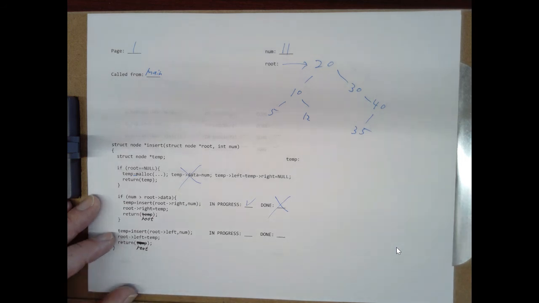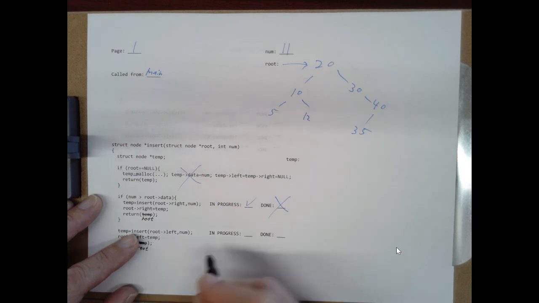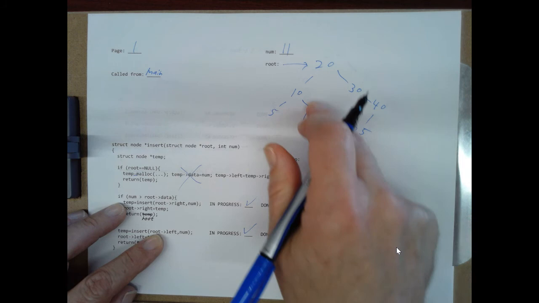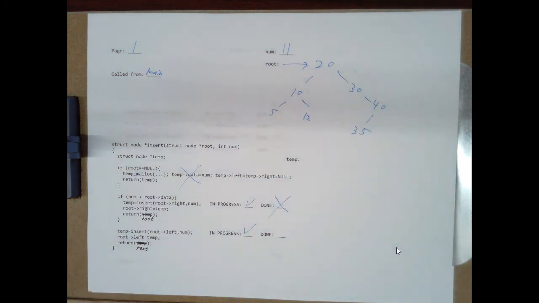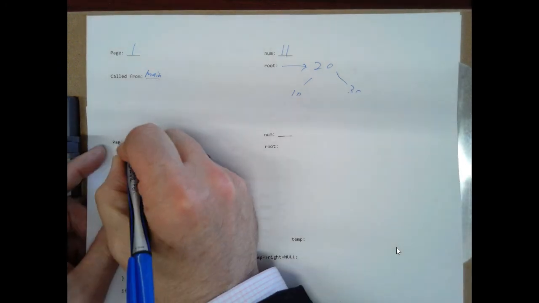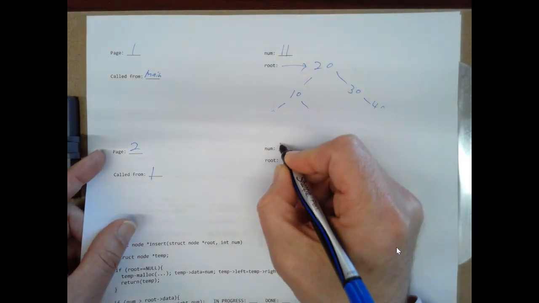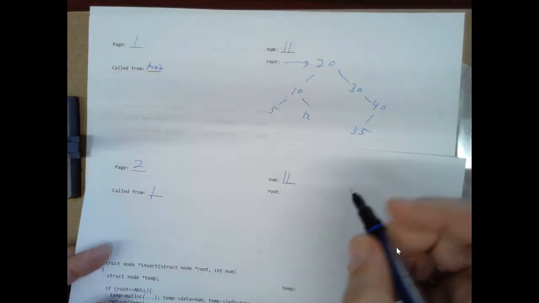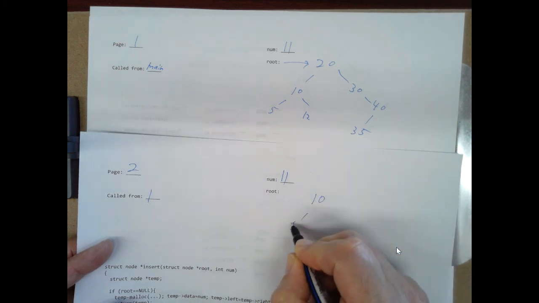All right, so how does this work? So we're going to call insert, and the root that we're going to pass it is this left subtree. So here's a call frame. This is page 2, called from frame 1. Our number is 11, because we're still passing num. But our first argument, the root, is the left subtree of this, so it's this smaller tree, 10, 5, 12.